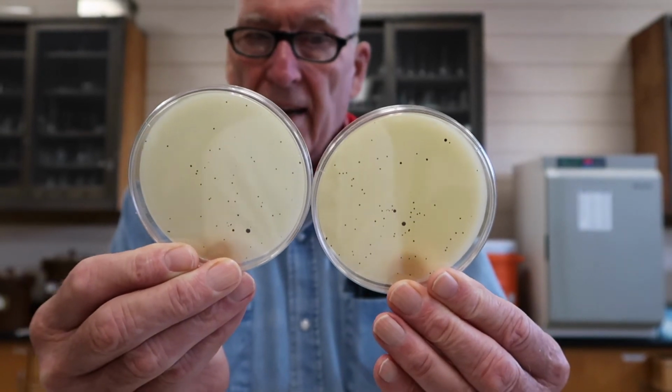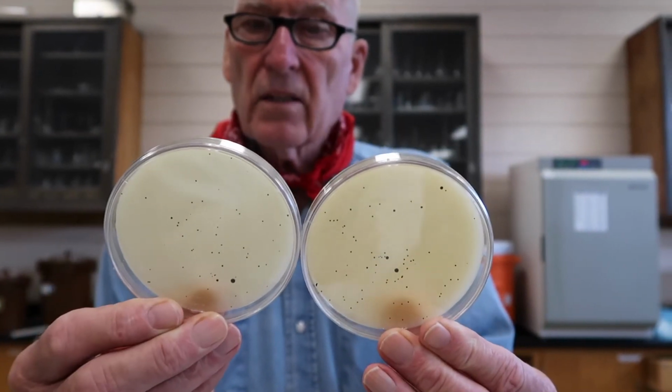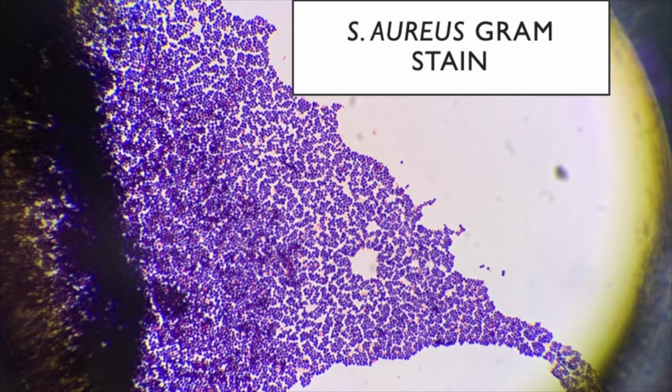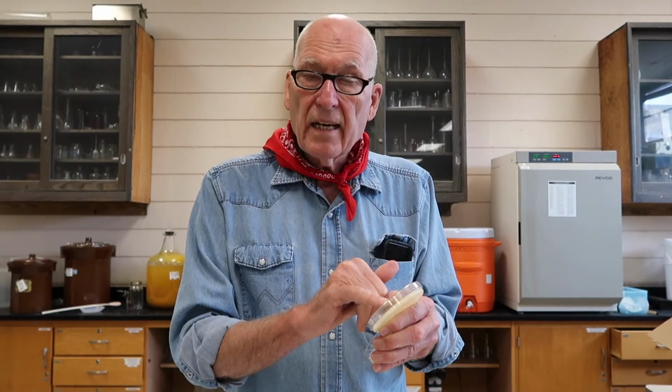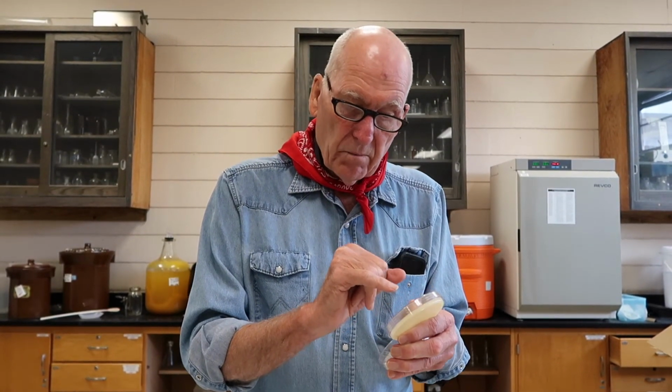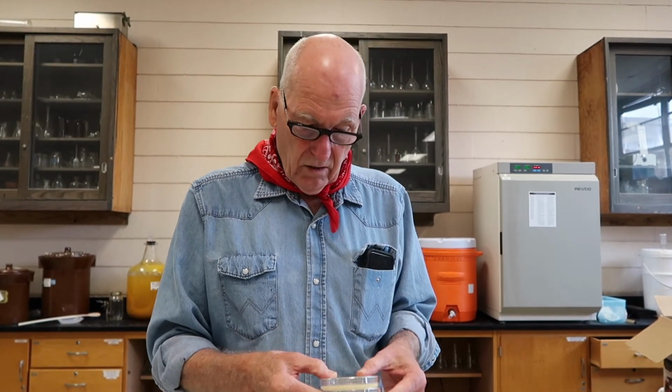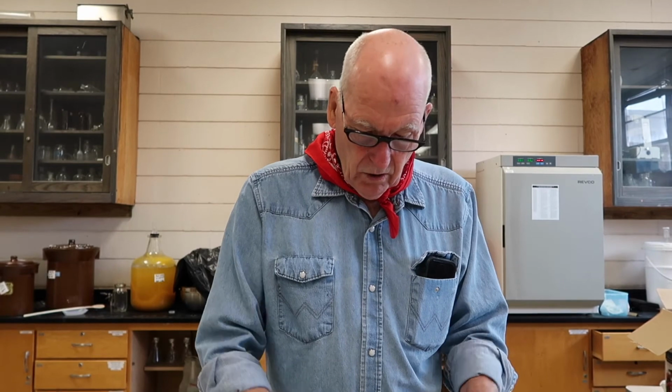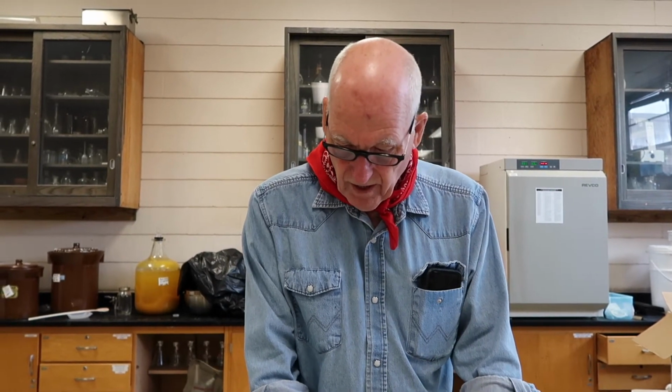The only thing left to do to confirm this is to take a Gram stain, of course, and then do a coagulase test. If it's positive for coagulase, then we have the pathogenic Staph aureus on that chicken. So that is two examples of what we could do there.